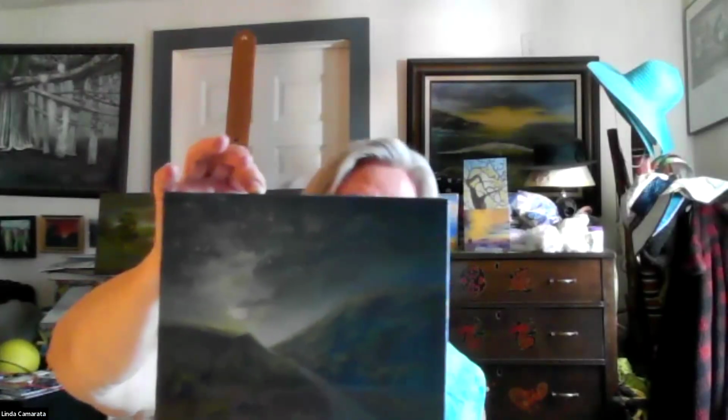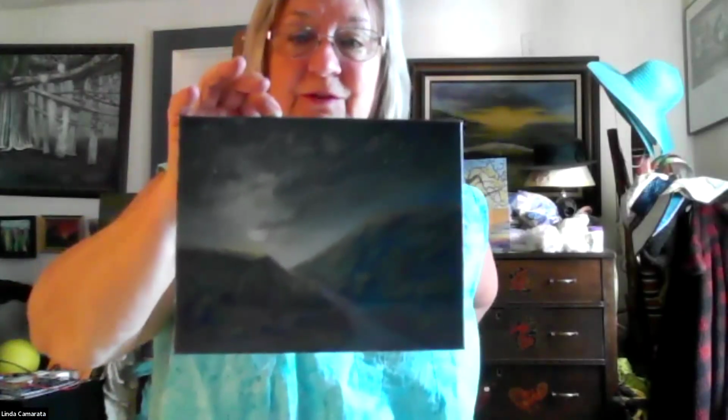Does everybody see Linda? Oh, yes. What a difference. Wow, looks like a different paint. Very nice. You can hold it back just a couple inches so it focuses. It really looks like a moon now. It sure does. Nice. That moon glow is wonderful, Linda. Thank you.